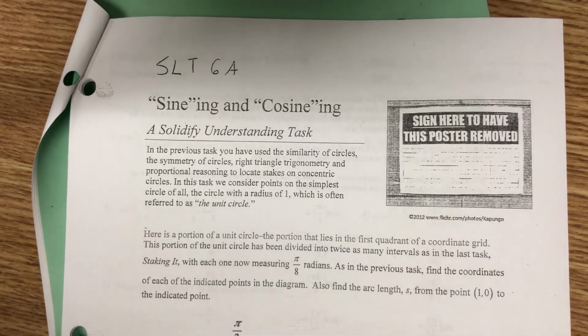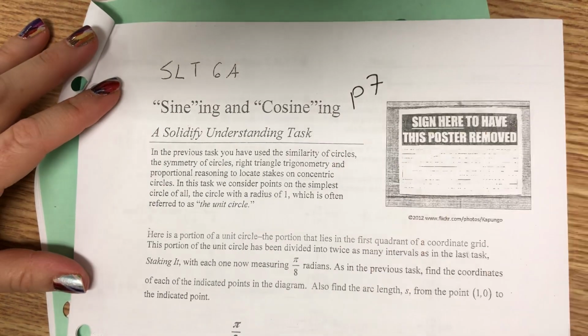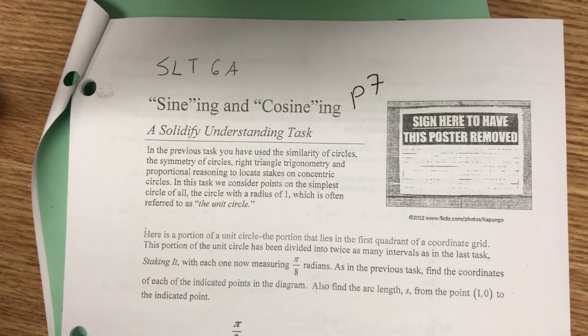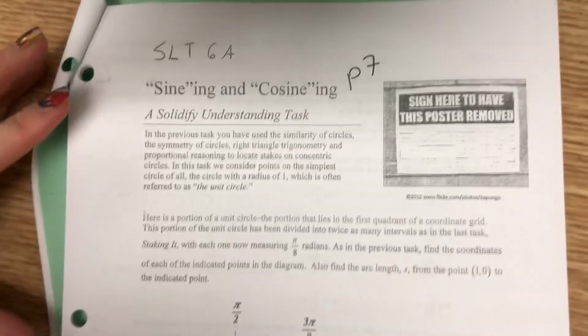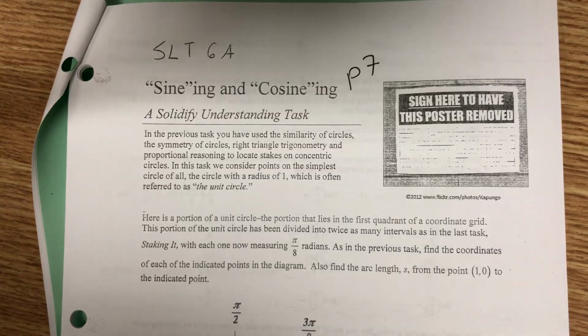Okay, so we're gonna start on page 7 as your warm-up. Let's just do it together. In the previous task, we used the similarity of circles, the symmetry of circles, right triangle trig, and proportional reasoning to locate stakes on concentric circles. That's what we did yesterday.